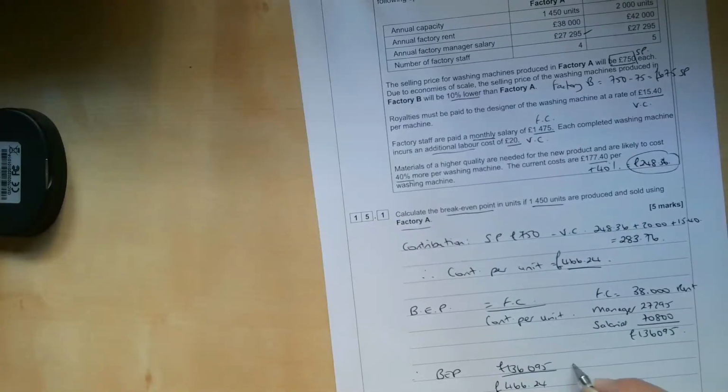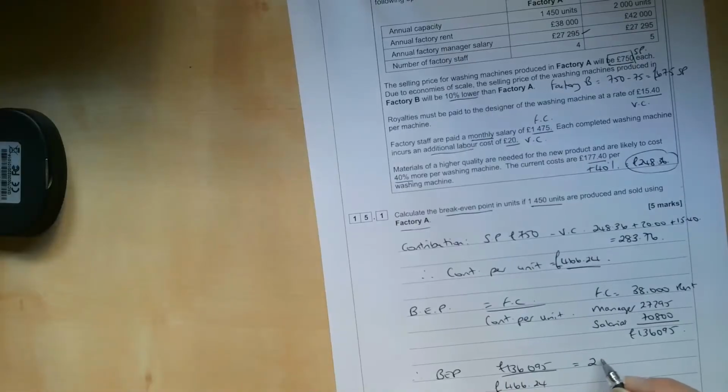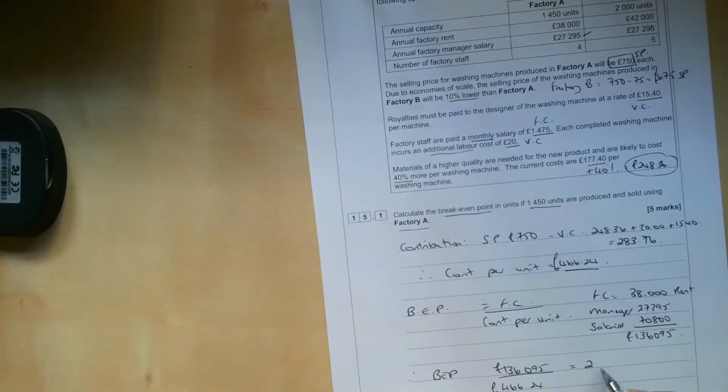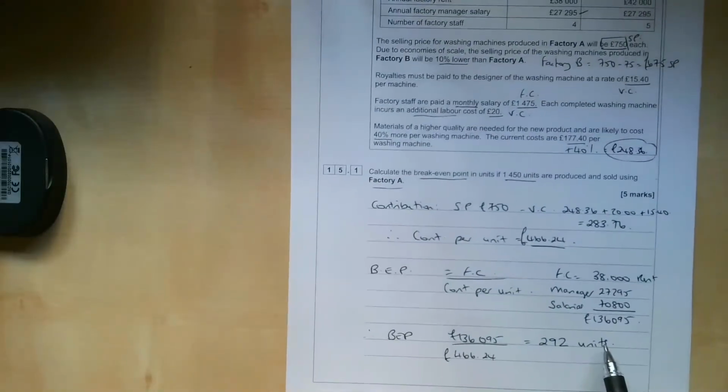That tells us that we need to make 291.89902 washing machines. Well, we can't make 0.899 of a washing machine. We always need to round it up to the next whole unit. So we need to make 292 washing machines in order to break even.